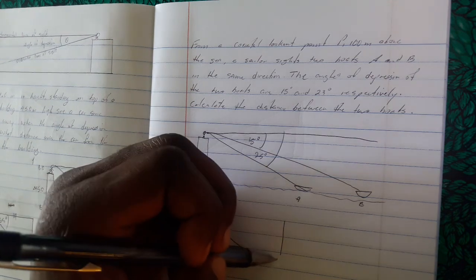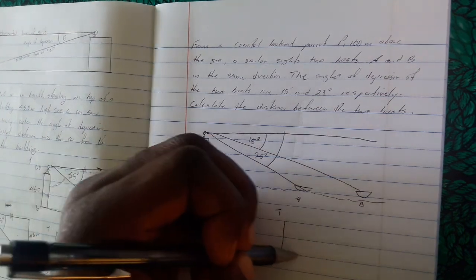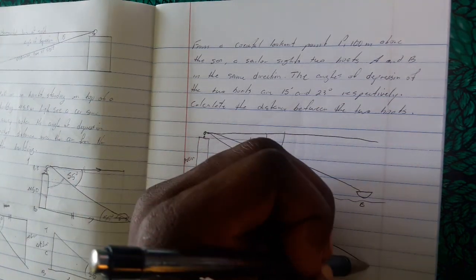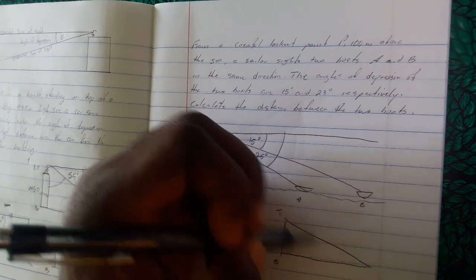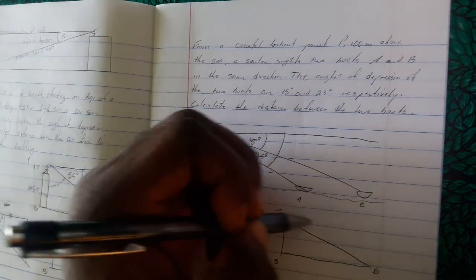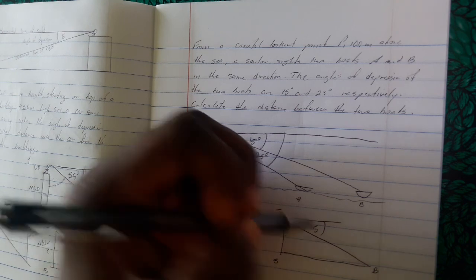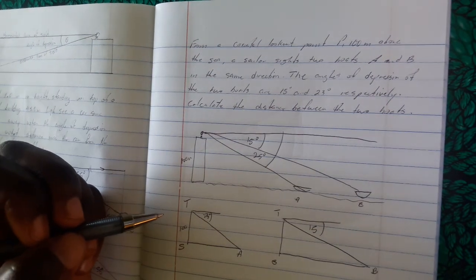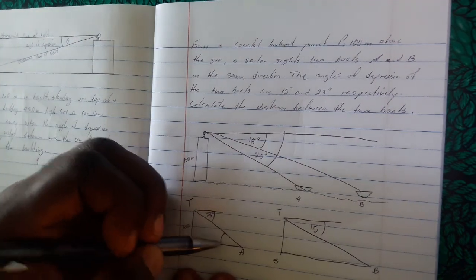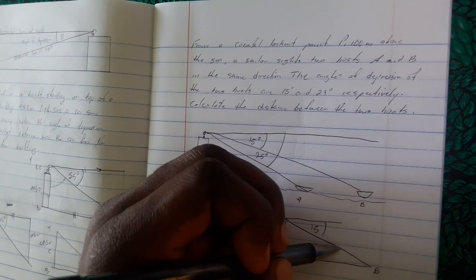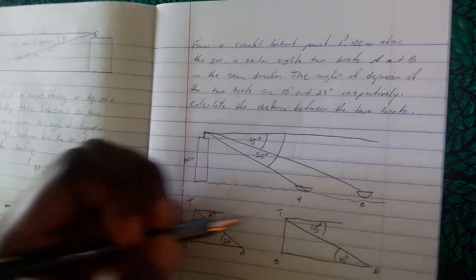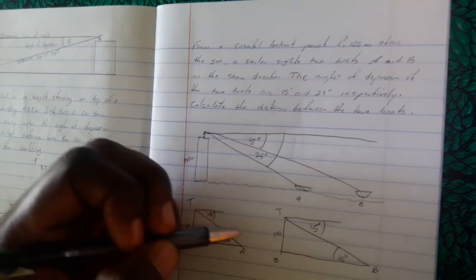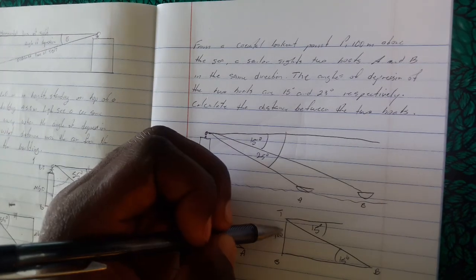This is the C, top of the tower. Boat B. This angle here is 15. Okay. So again, this will be 23. This will be 15 degrees. This will be 100 meters. You cannot forget your units.